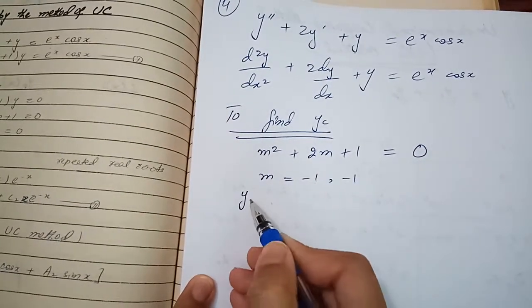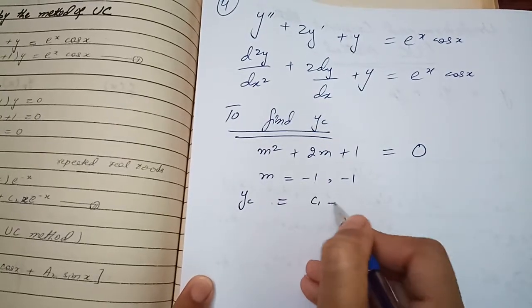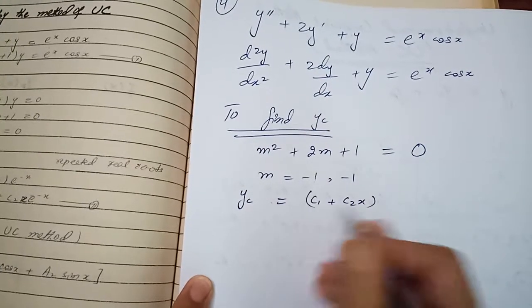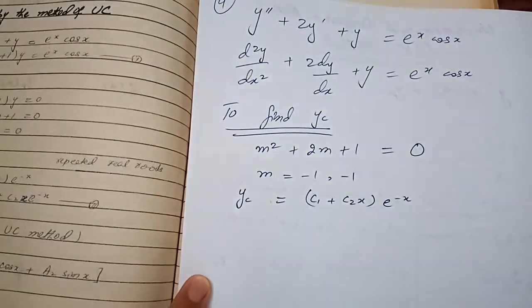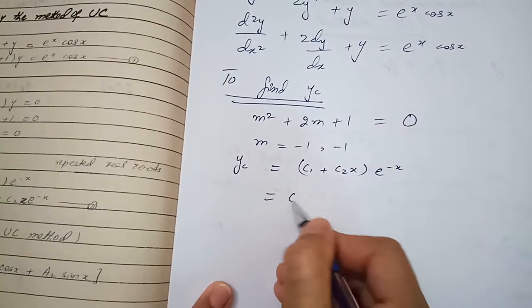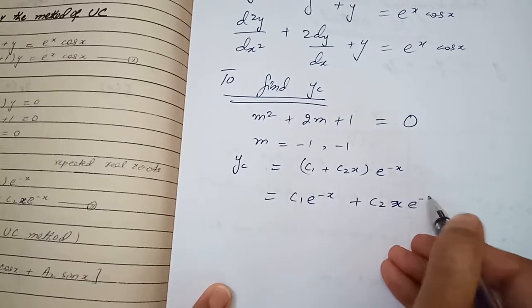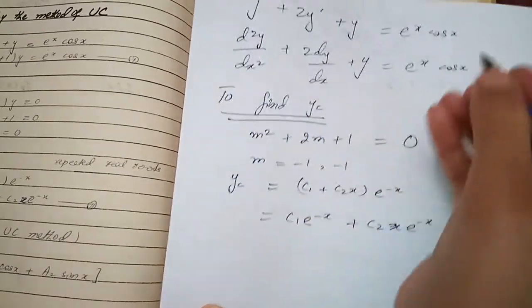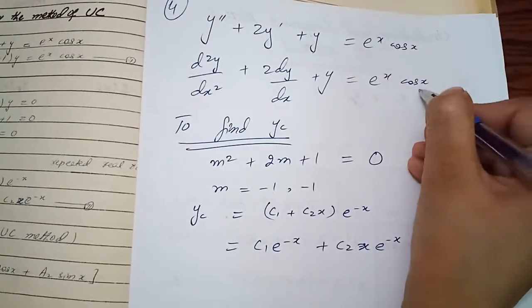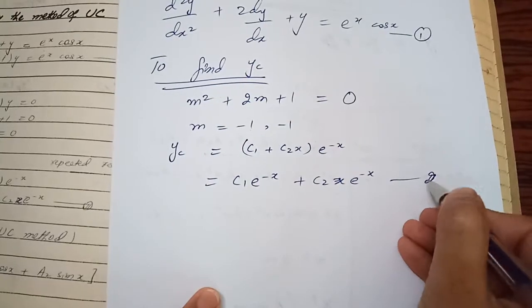So how are we going to write the complementary solution? It's going to be (c1 plus c2 x) e raised to power minus x, like this. Or you can also write c1 e^(-x) plus c2 x e^(-x). Mark this one as equation 1 and mark this as equation 2.